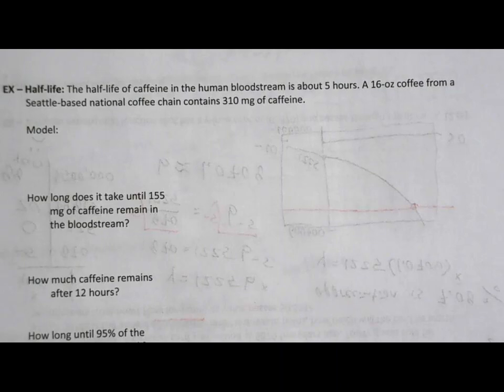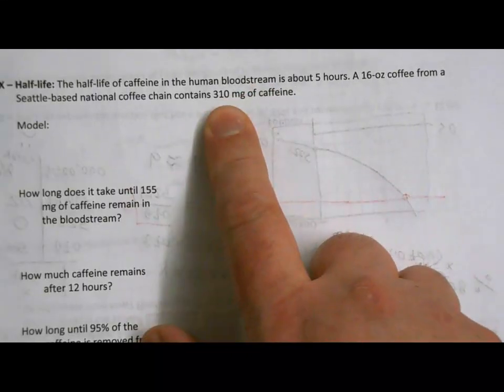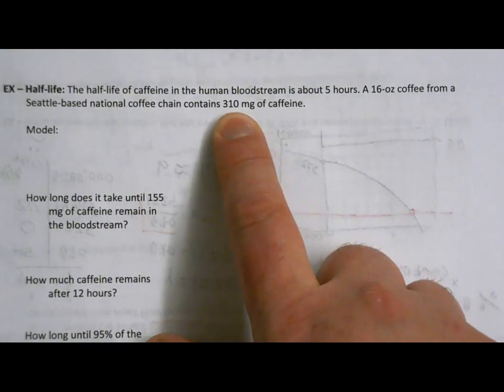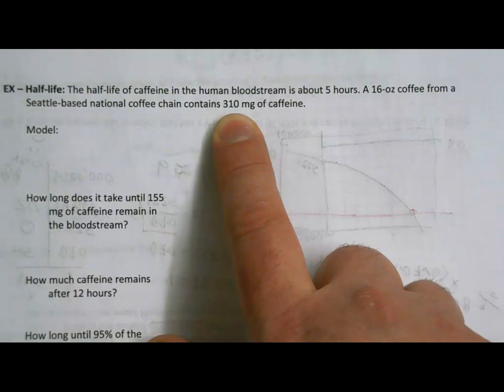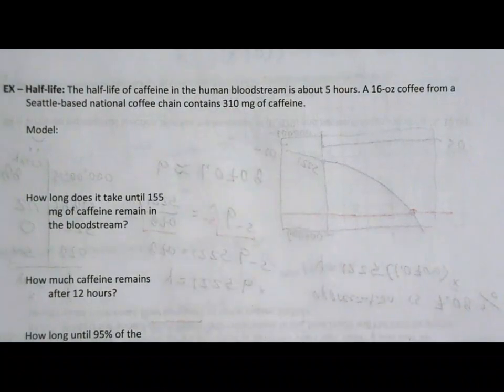Now let's make sure we understand what this means. If I drink a coffee that has 300 milligrams of caffeine in it, that much caffeine goes into my bloodstream pretty quickly. Not immediately, but pretty quickly. How much caffeine is going to be in my bloodstream 5 hours from now? Half of that, which would be, what, 155 or something like that? And then another 5 hours after that, it's going to be how much? Whatever half of that 155 is, 77-ish, something like that. And then another 5 hours after that, there's still going to be half of that left over, right?